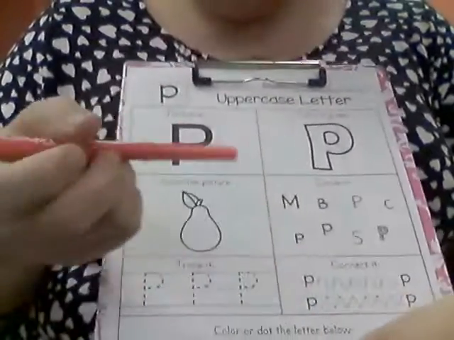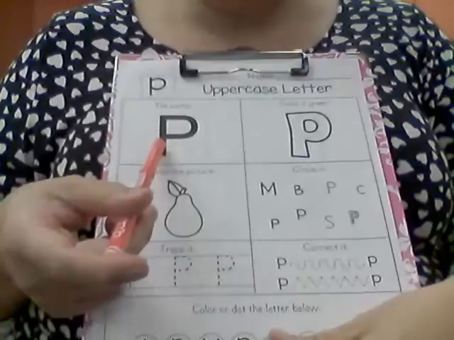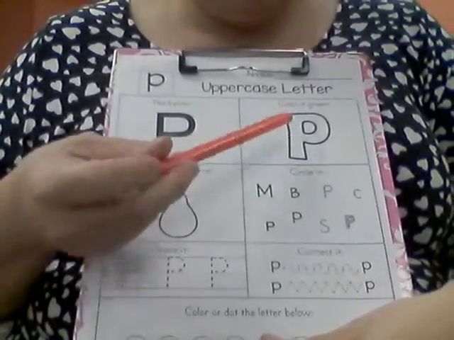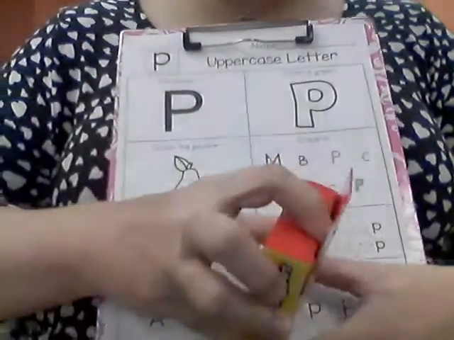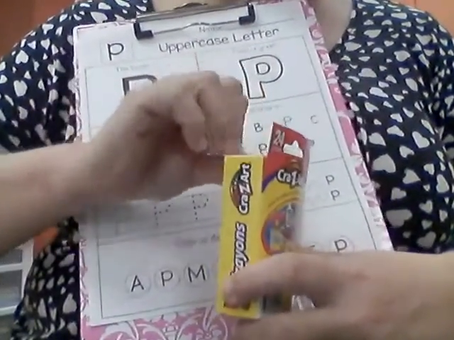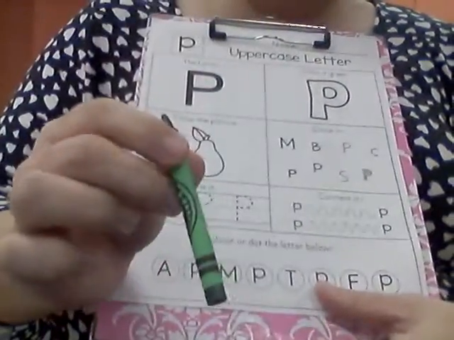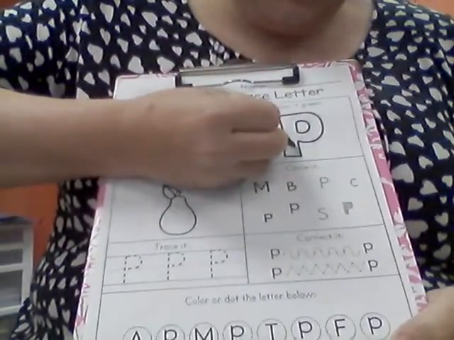Today we're going to work on the uppercase and lowercase p. So in the first box it says the letter P. This is a capital P or an uppercase. Capital and uppercase mean the same thing. Then it says color it green. So we're going to take our green and color it green, making sure that we stay in the lines.